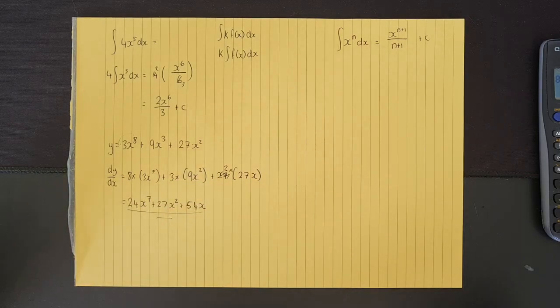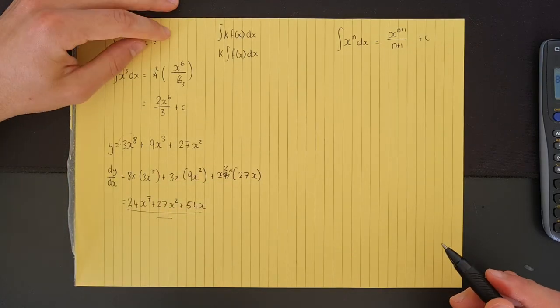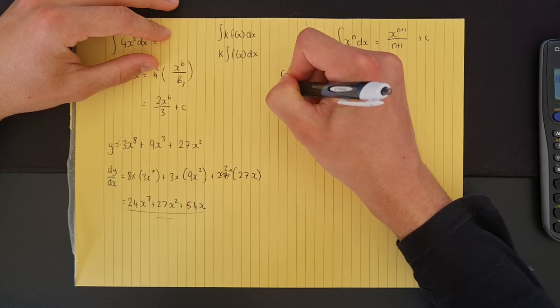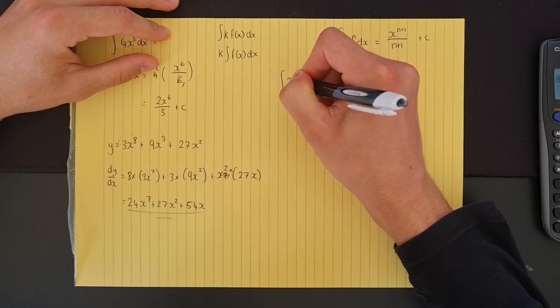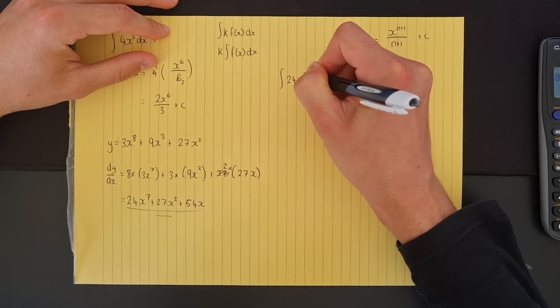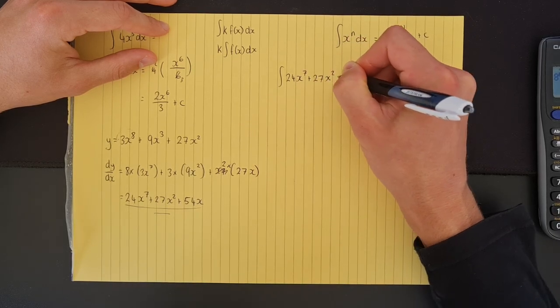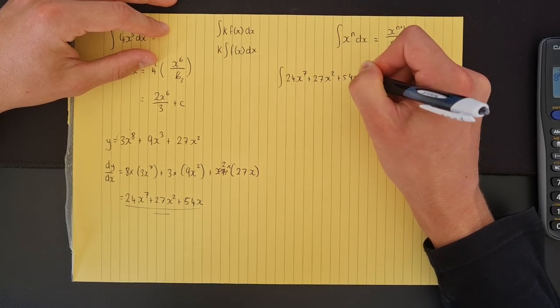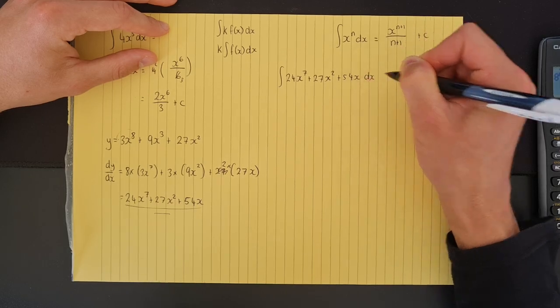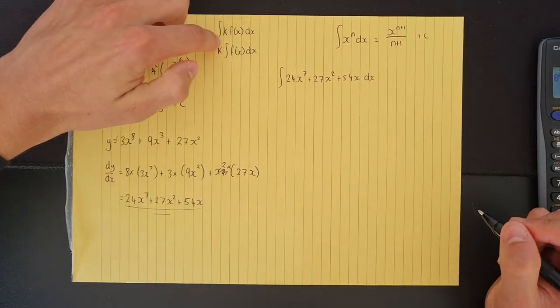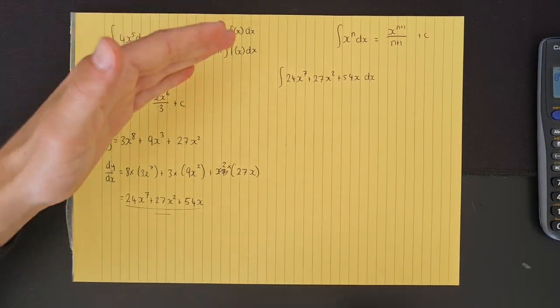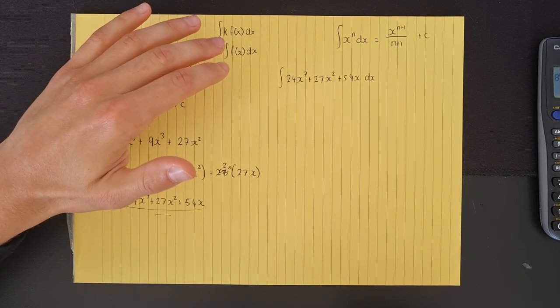Let's see if that's actually true. We want to integrate 24x to the power of 7 plus 27x squared plus 54x dx. I'm going to use the constant multiple rule.